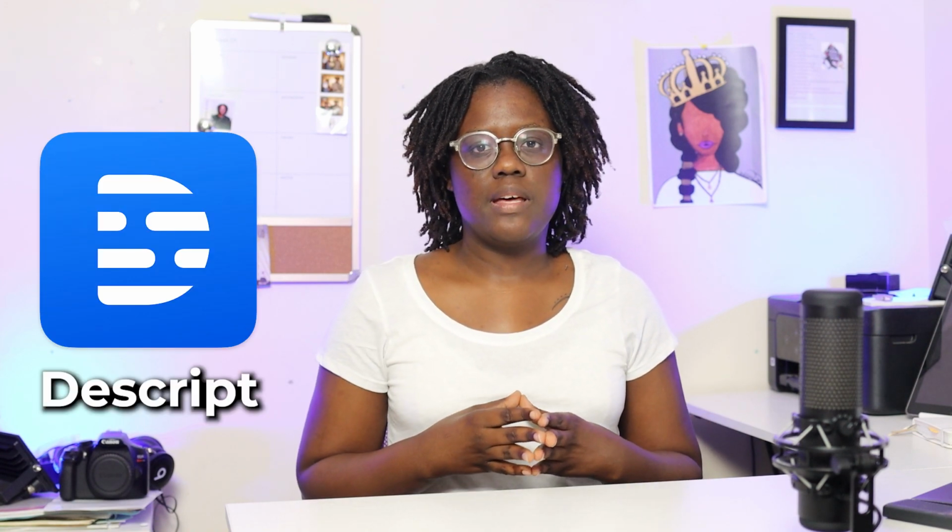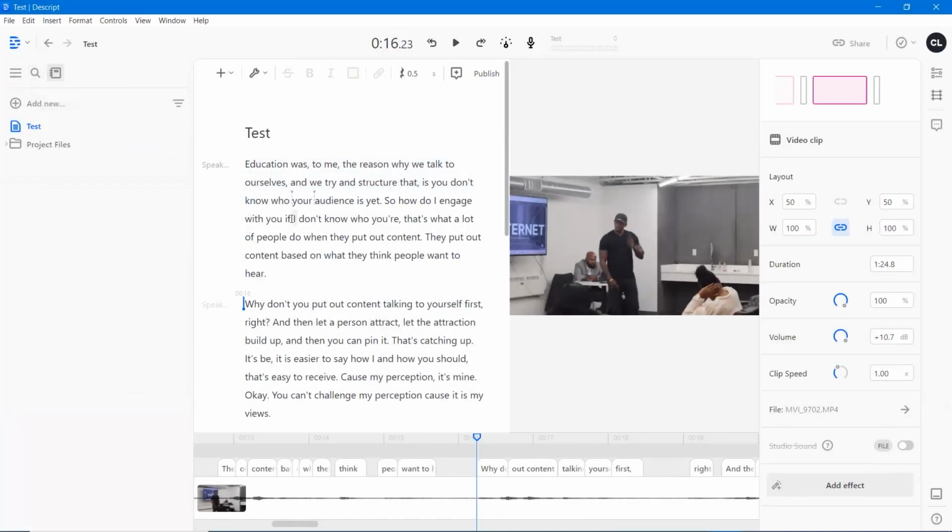So the last video editor I'm going to talk about is Descript. This video editor was actually originally made for podcasts. And the way it works is you basically upload your video, it transcribes it, and then you edit it like a document. So let's check that out real quick. So here is our Descript interface, super simple, looks just like a Word document.